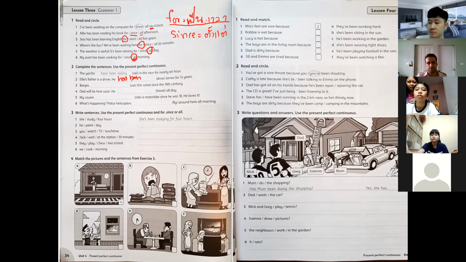Yesterday, I went to Ayutthaya. I drive for 40 minutes. How would I conjugate? I drive for 20 minutes. It's really easy. It's the same structure as the sentence number 2.